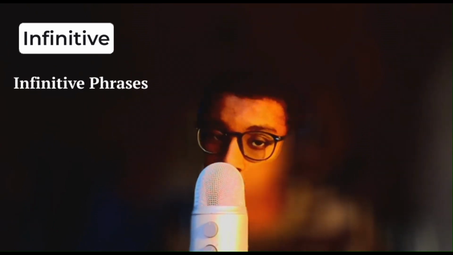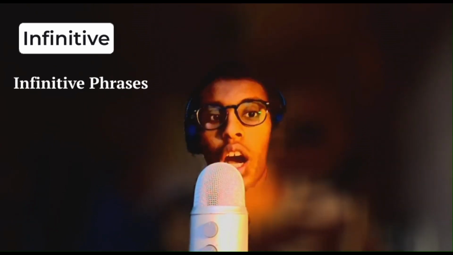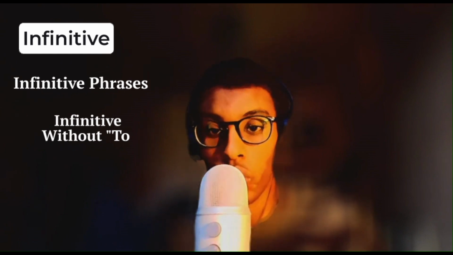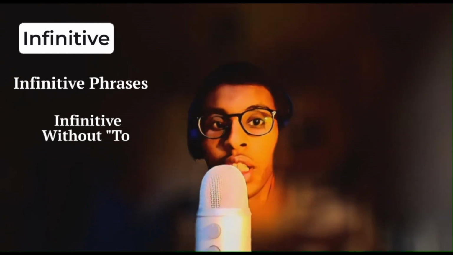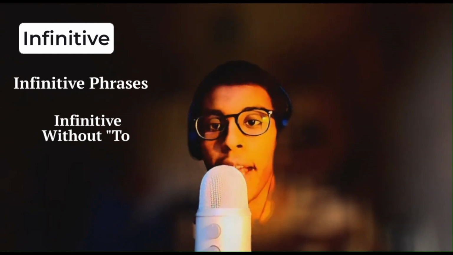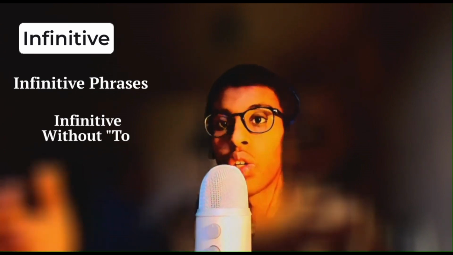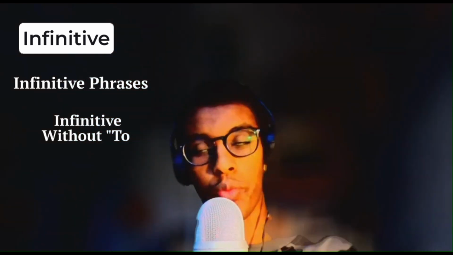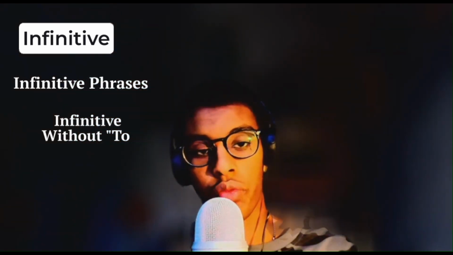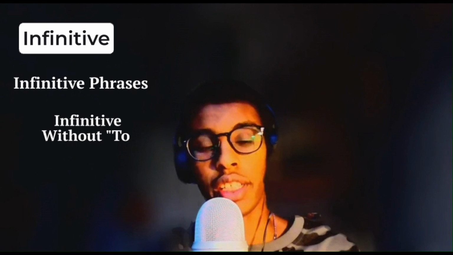In some cases, infinitives appear without the word to, especially after certain verbs like make, let, and modal verbs like can, may, or should. We might ask ourselves as well, for infinitives, why are they important? Well, they allow a clear and concise expression of purpose, goals, and reasons in English. They add versatility to sentence construction and enhance the ability to convey detailed information.